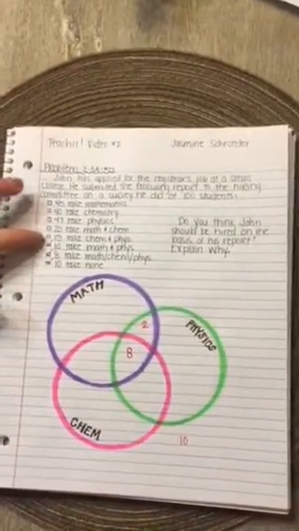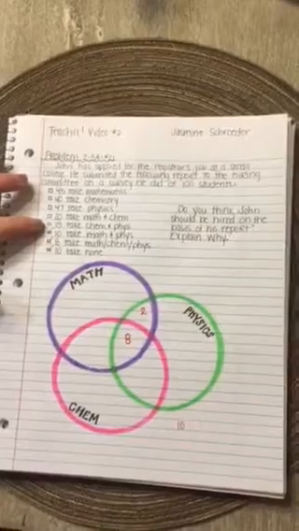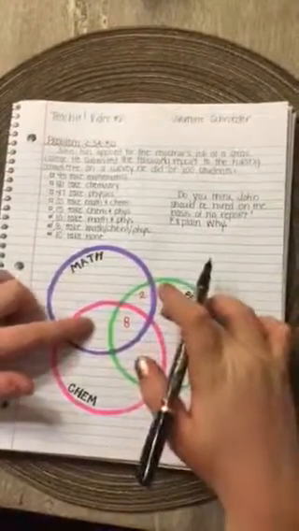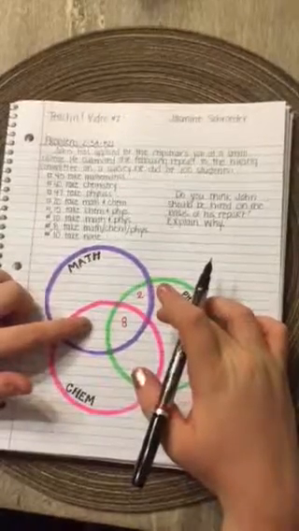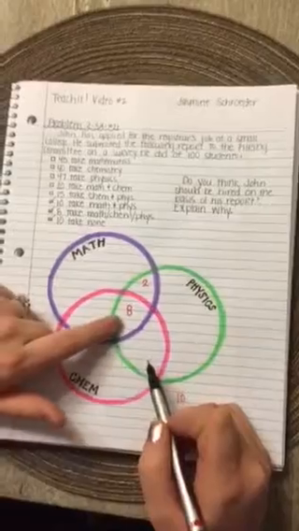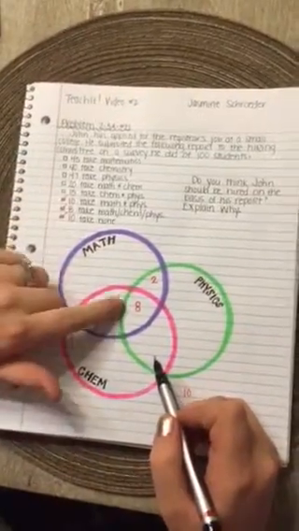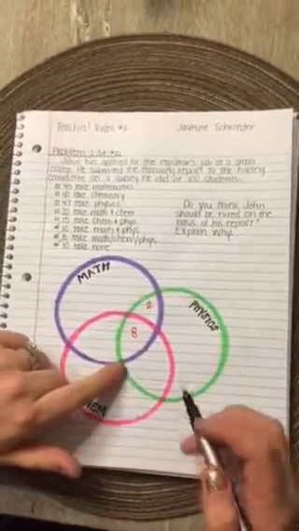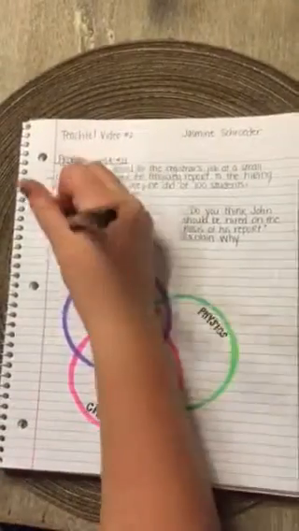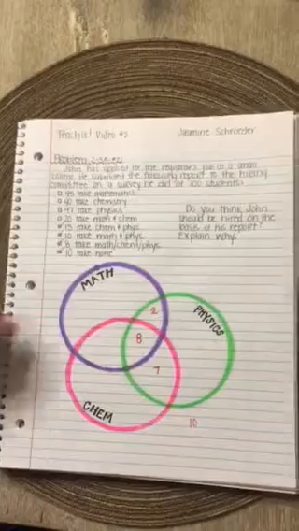The next one is going to be the 15 students that take chem and physics. So we have our chem circle here and our physics circle here. Out of those 15, we're looking to fill this spot here. Again, we're going to minus that 8 from the total 15, as that is again part of chem and physics. So that would leave us with 7 students there. We're going to go ahead and take that one off of our list.